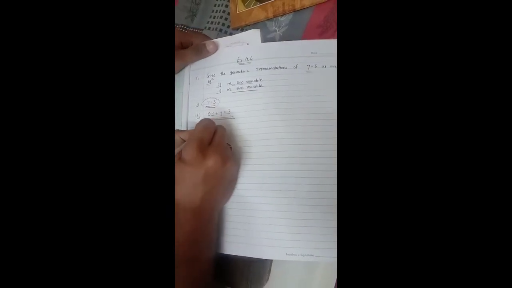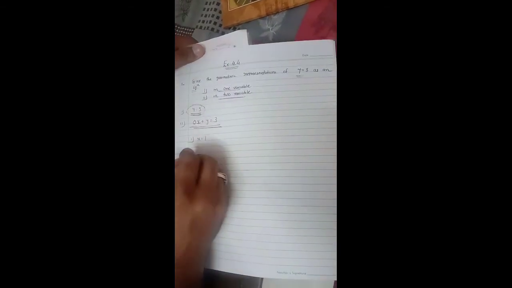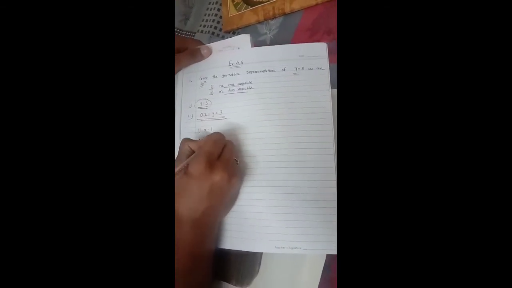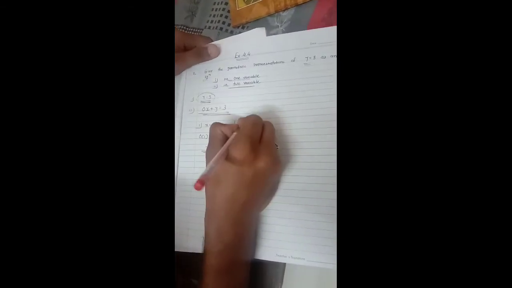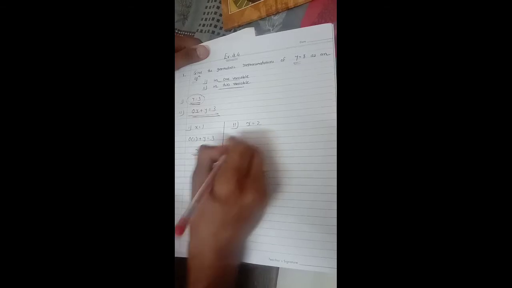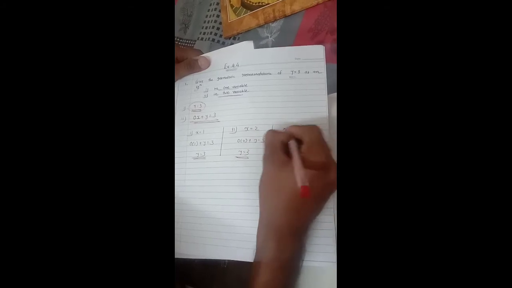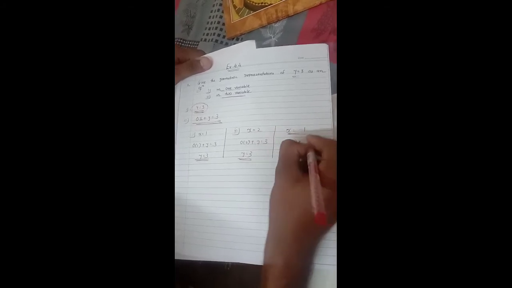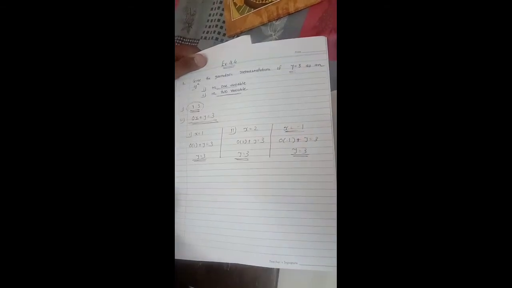Now find the value of y for any value of x. I put x is equal to 1. 0 into 1 plus y is equal to 3. Y is equal to 3. Second one, x is equal to 2. 0 into 2 plus y is equal to 3. Y is equal to 3. I take minus 1. 0 into minus 1 plus y is equal to 3. Y is equal to 3. You see that y is equal to constant.